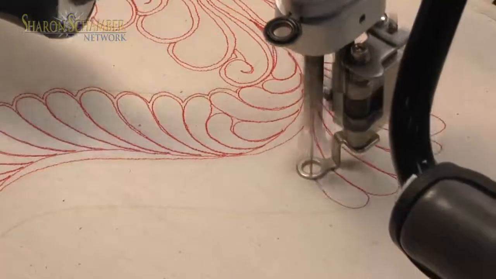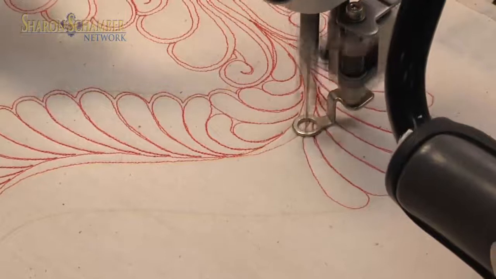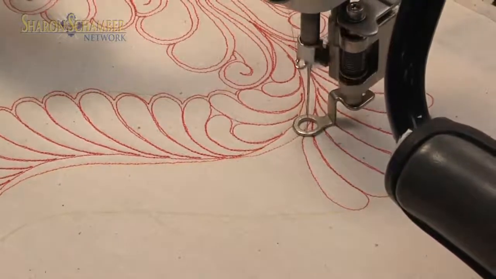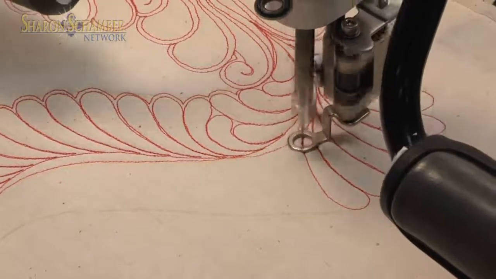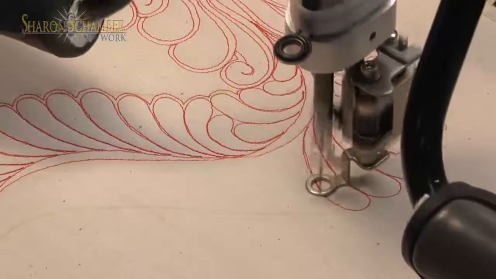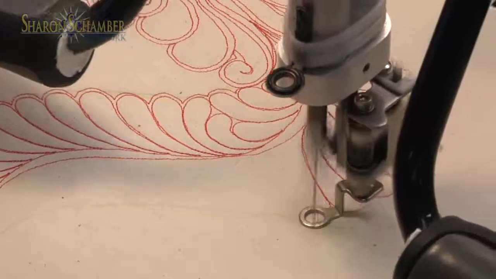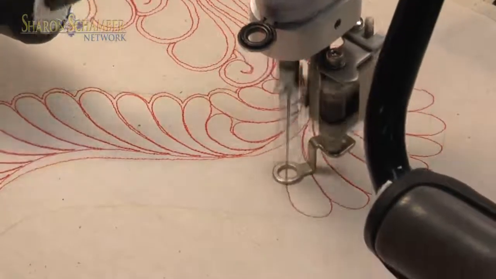When I start a feather, I want to maintain, so I'm going to stop right here, I want to maintain my 45-degree angle, or somewhere in that ballpark. So if you lose it, you want to very gently get it back.